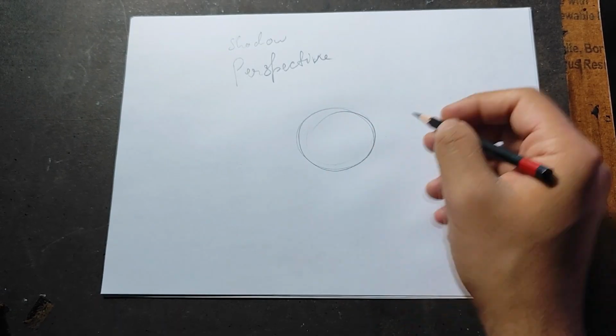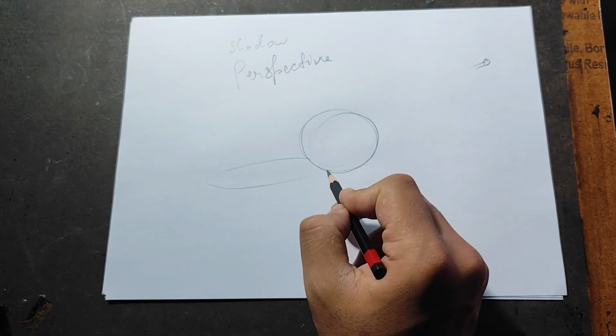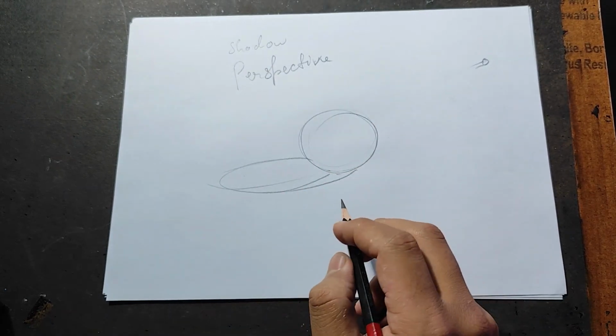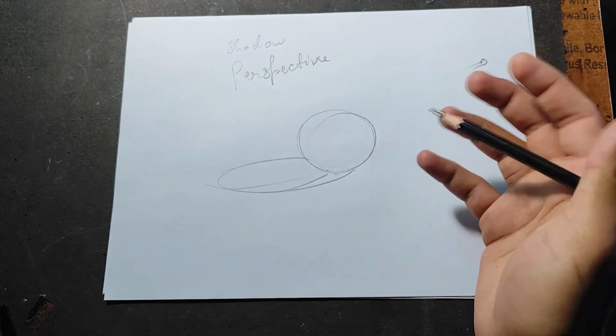For example, this is an object and this is the light source. So we will learn how the shadow of the object is formed. It is a very important topic that you should know, how shadow and how much amount of shadow is formed in any kind of object.